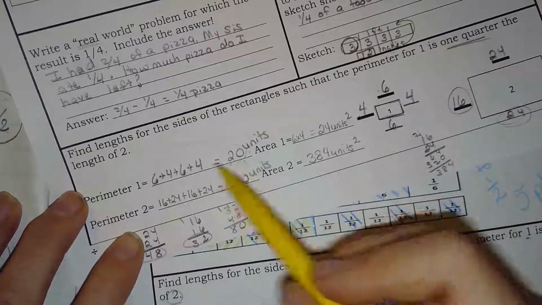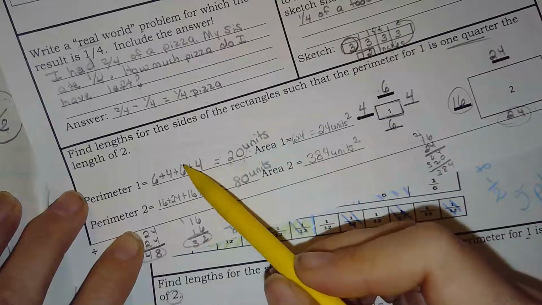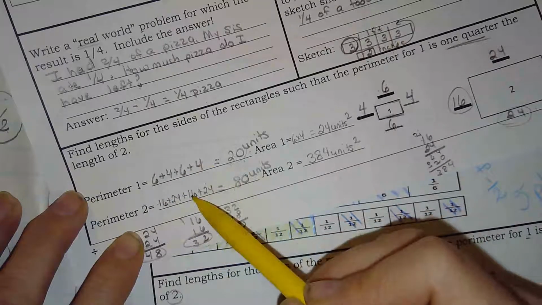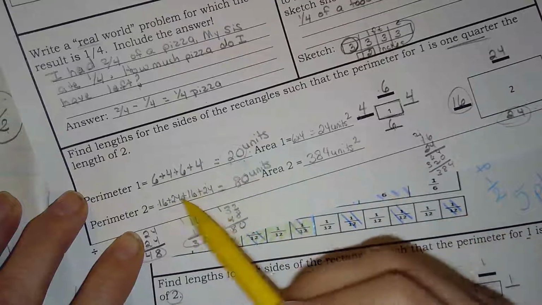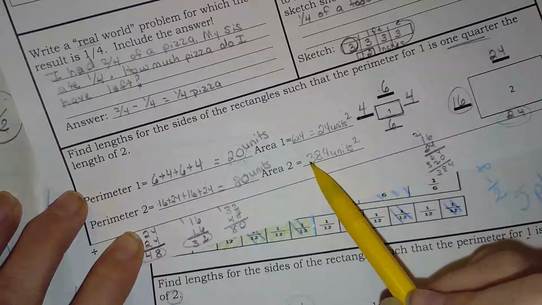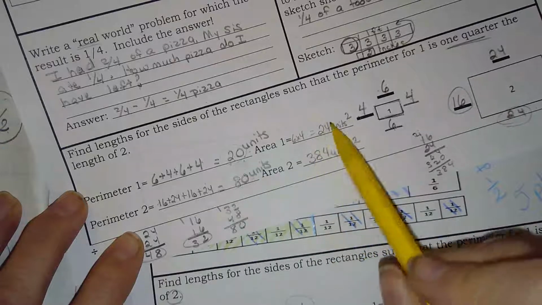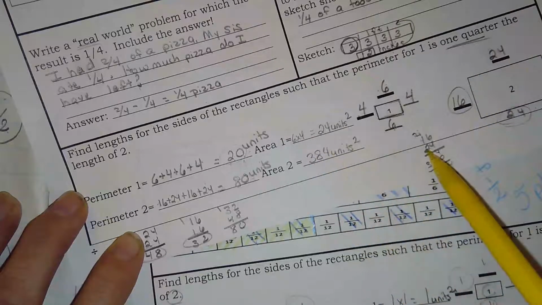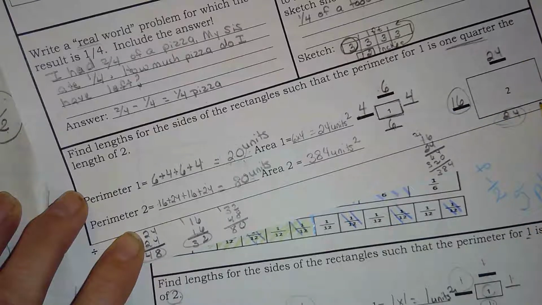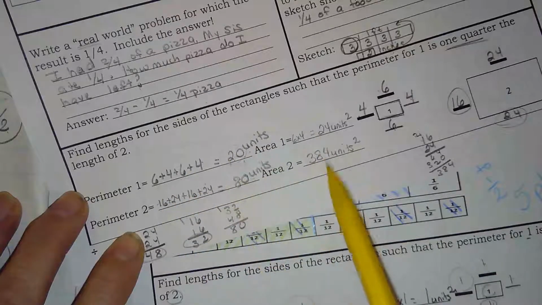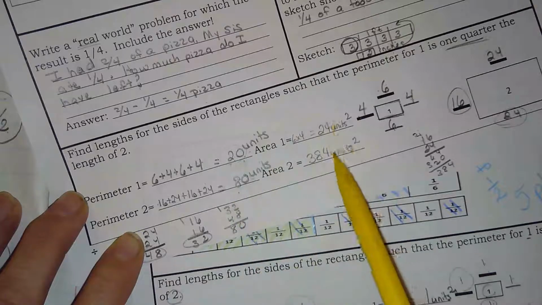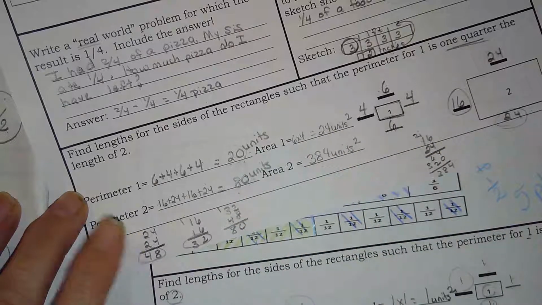The point I wanted to make though is I multiplied my sides times 4 to get a perimeter that was 4 times larger. The area though is not going to be 24 times 4 to make it 4 times larger. The area, I have to multiply the length times the width. So just because you have a perimeter that's 4 times larger than another perimeter does not always mean that your area is 4 times larger.